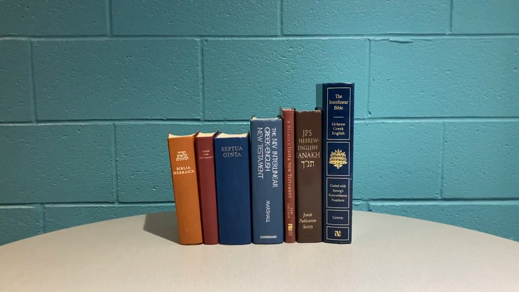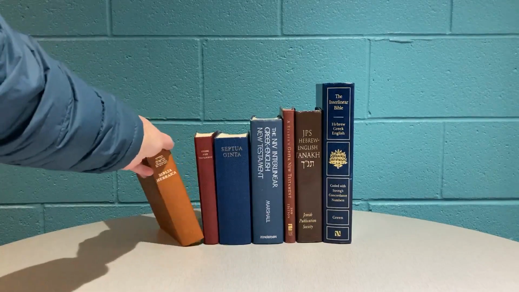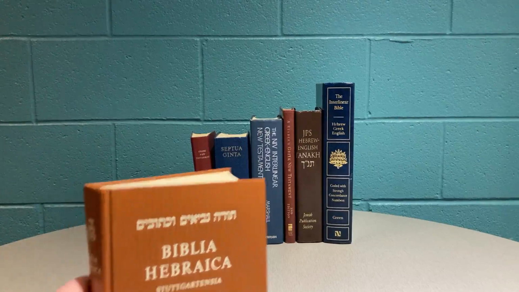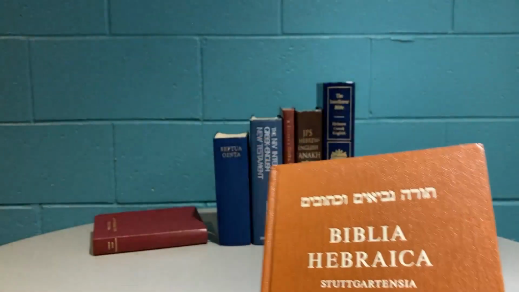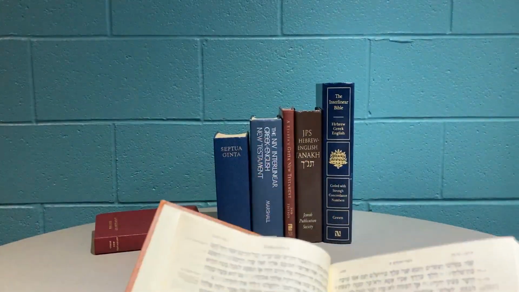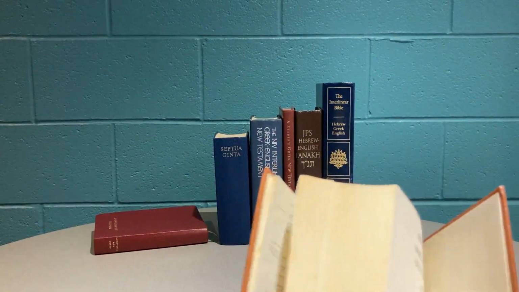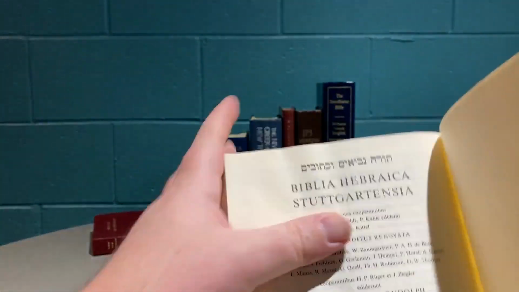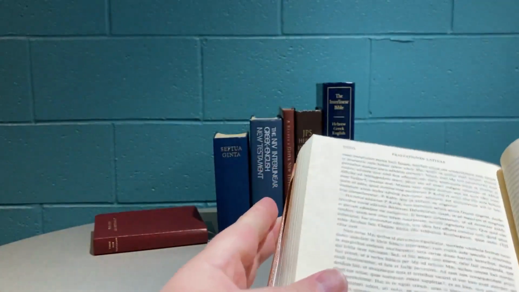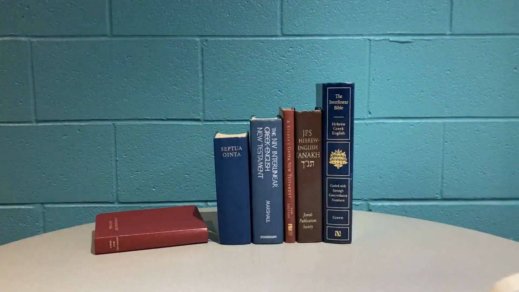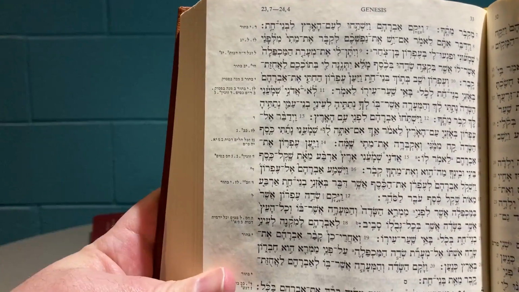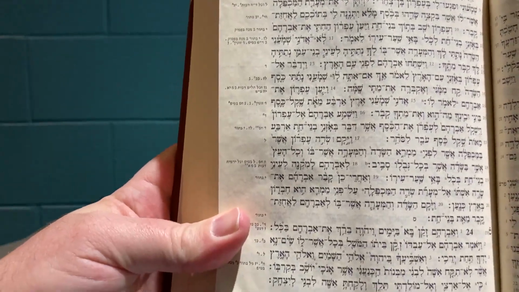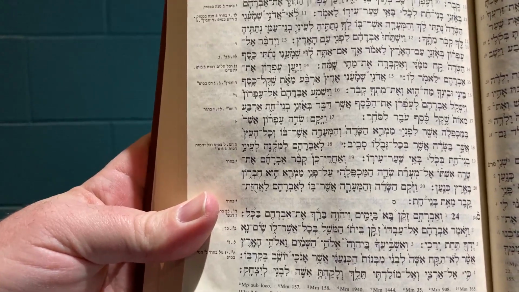Just to get us started, I'll be taking the most common and scholarly version of the Hebrew Old Testament known as Biblia Hebraica Stuttgartensia. And the value of this resource is that it not only provides the original Hebrew text of the Old Testament, but another important thing that it does is it presents that text with valuable footnotes in something called a critical apparatus.